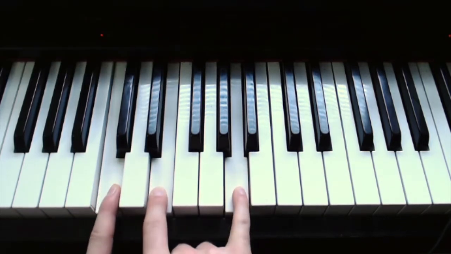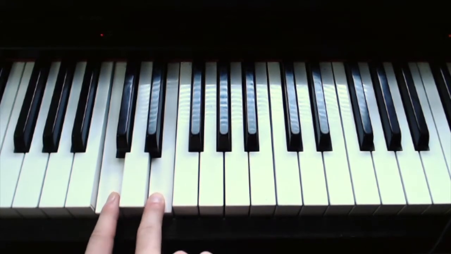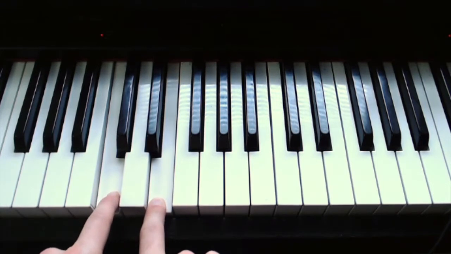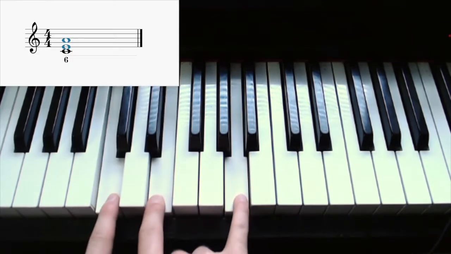Now, a lot of times figured bass is abbreviated. Some of the numbers are left out because they're so conventional that we can do without repeating them all the time. And one of those numbers is the 3. 3 sounds so good with so many different bass notes and in so many different situations that it's usually just assumed. So you'll often see a figure that just says 6, and that actually means play 6 and 3.